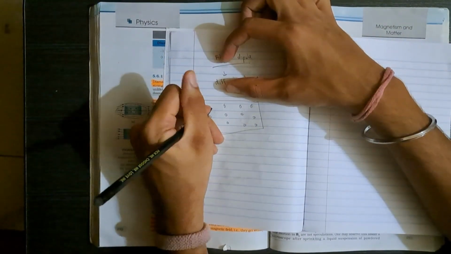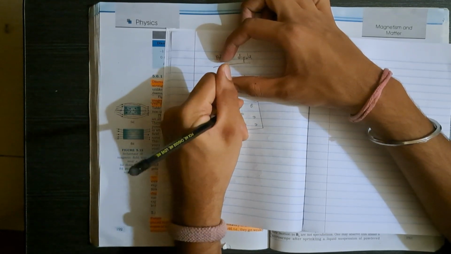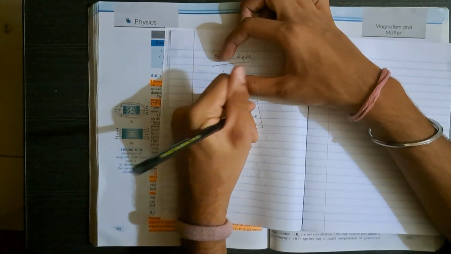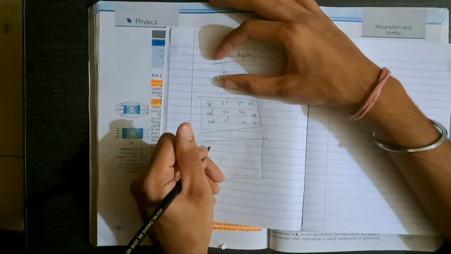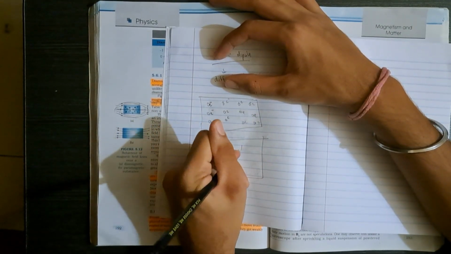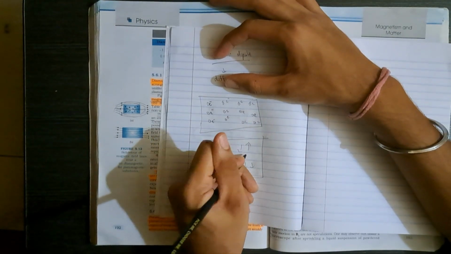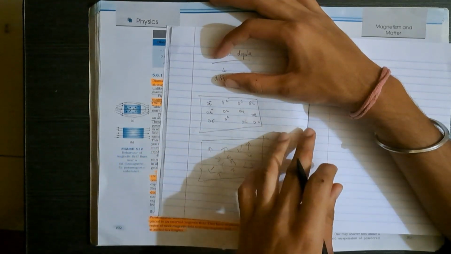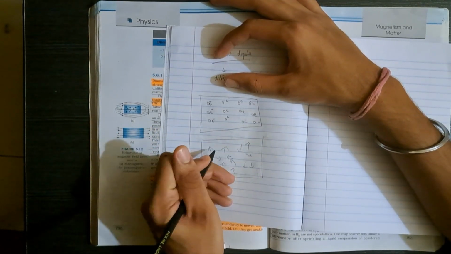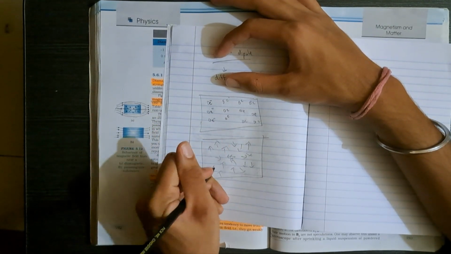So all these atoms will have negative charge. Negative charge means there'll be free electrons, there'll be more electrons. So there'll be free electrons in random places. Some electrons are moving up, some are moving down, some are moving right, left, upside down, anywhere.